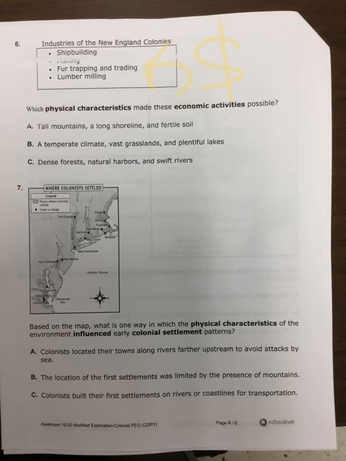Okay, was it because A, they had tall mountains along shoreline and fertile soil? B, a temperate climate, vast grasslands, and plentiful lakes? Or C, dense forests, natural harbors, and swift rivers? Don't forget, we're talking about New England. We colored New England blue.